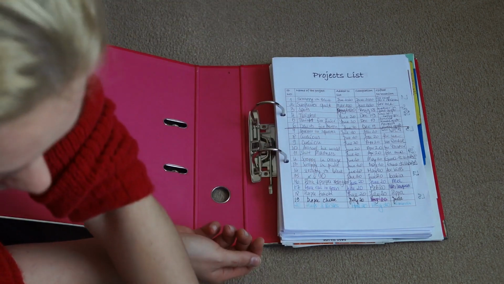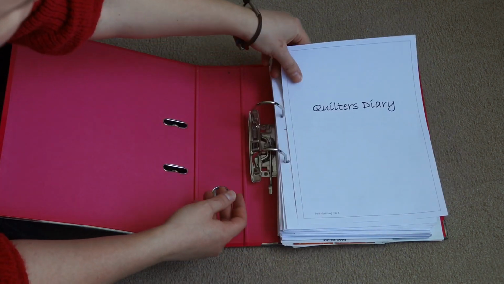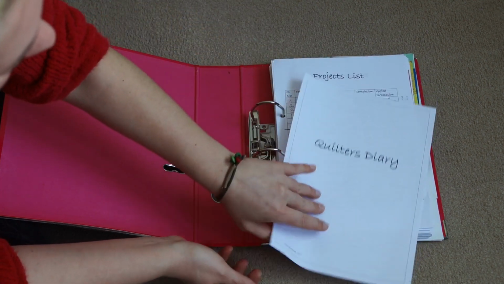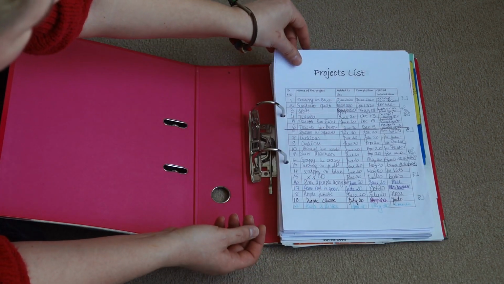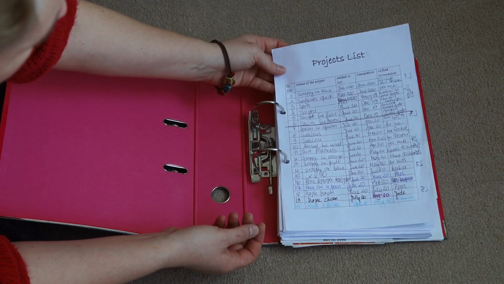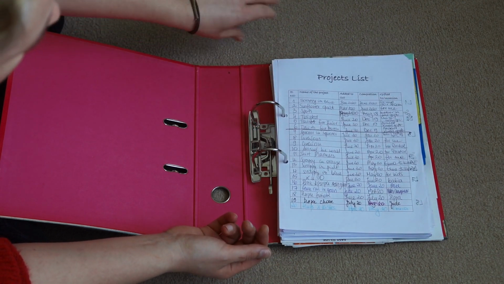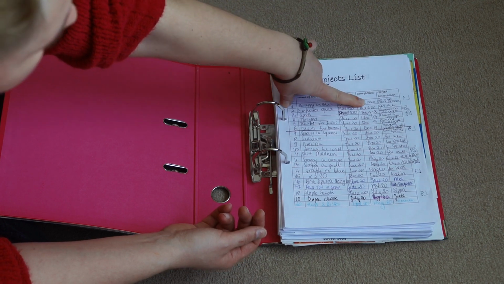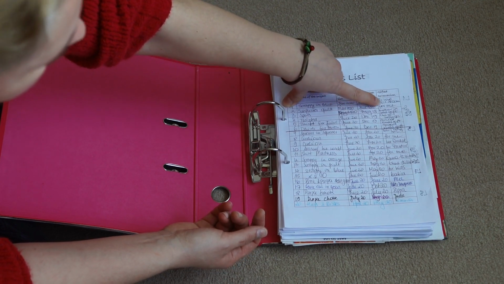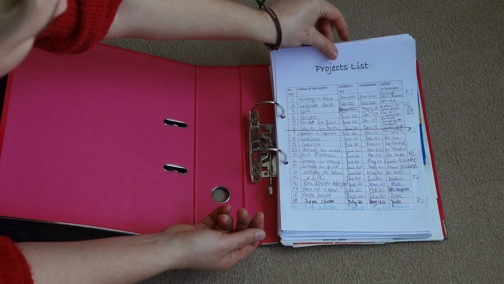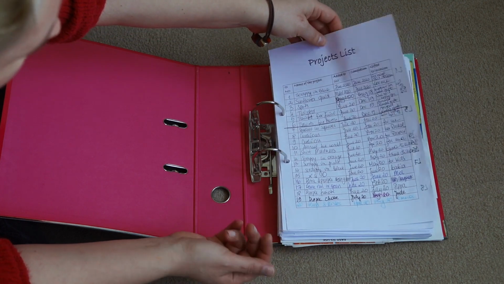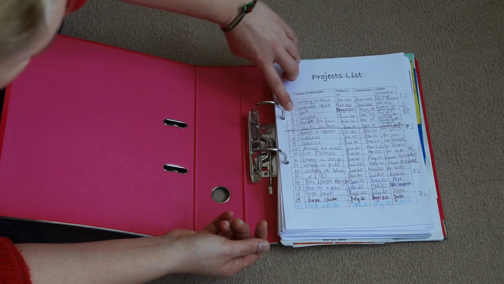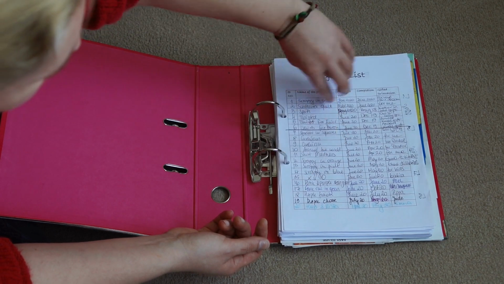So the first thing I had here was a cover, and I had my name on it. And then the second page is the project list. As soon as I start working on something, I just pop the name of the project. When I've added it, I will update when I've completed it and where it went. Did I give it to somebody? Did it go to a charity? Whatever the case is. Each of the projects gets its own number.